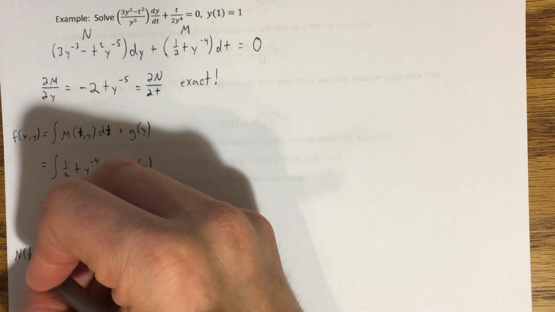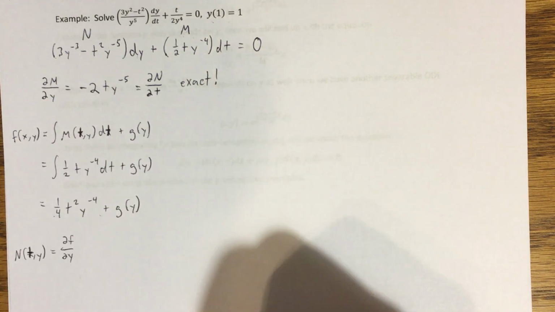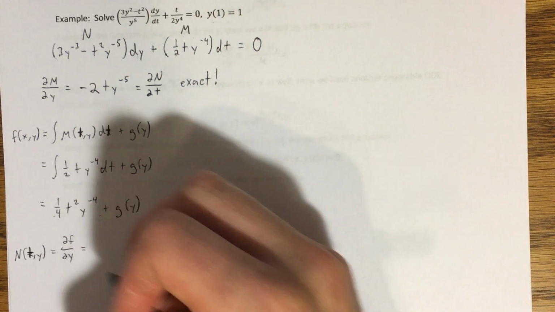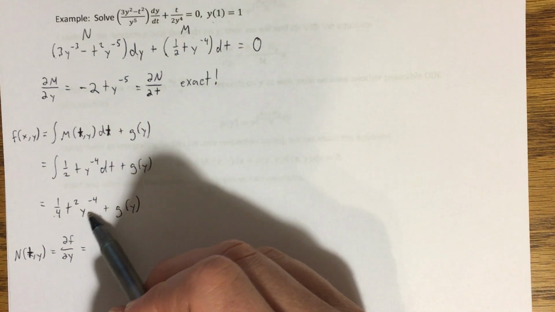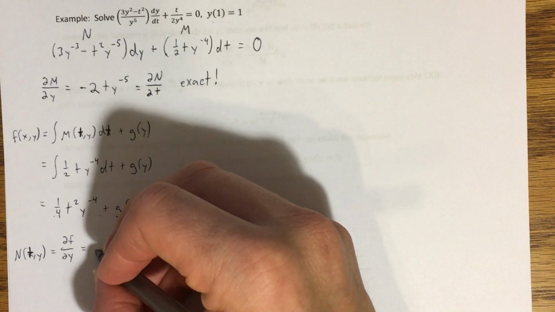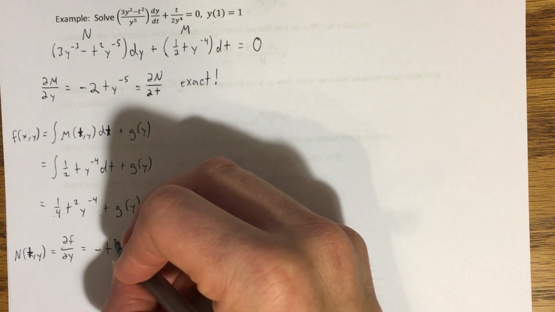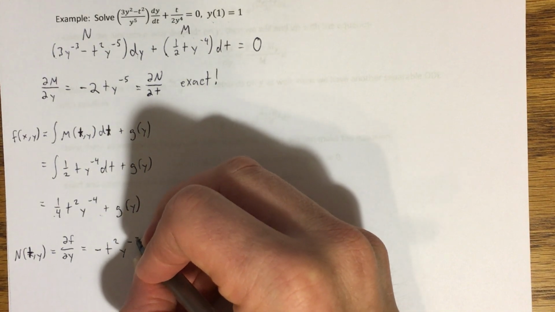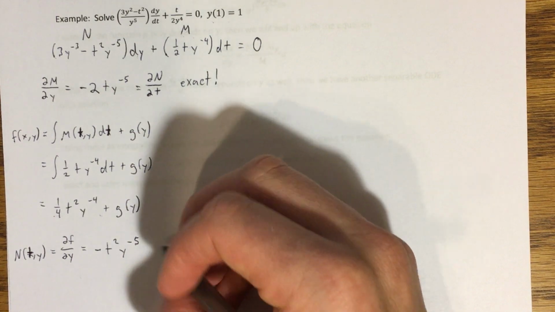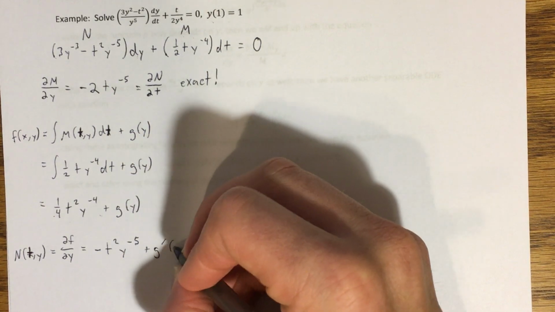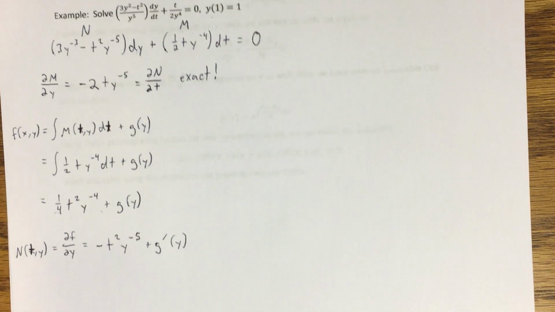And again, I'm making the same mistake as before. That's not an x, that's a t. This would be equal to, let's see, partial of this guy with respect to y would be negative t squared y to the negative 5th power plus g prime of y. Okay?